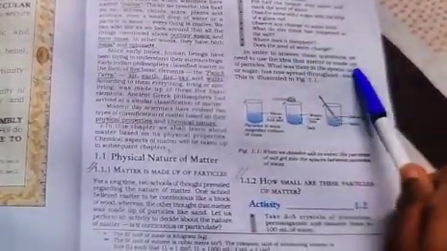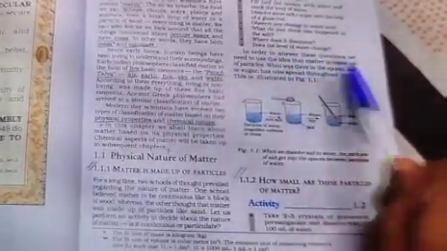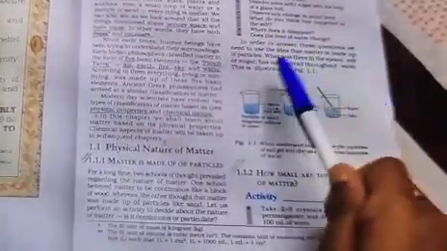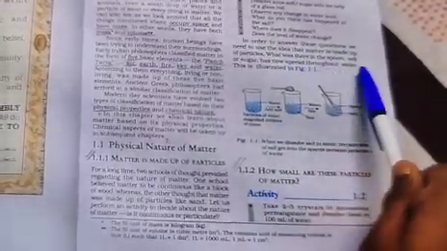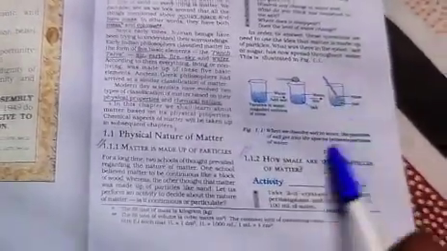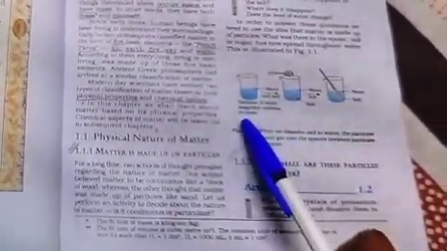In order to answer these questions, we need to use the idea that matter is made up of particles. What was there in the spoon, salt or sugar, has now spread throughout the water. Now we can see from this activity, from this picture illustration, particles of water magnified millions of times.